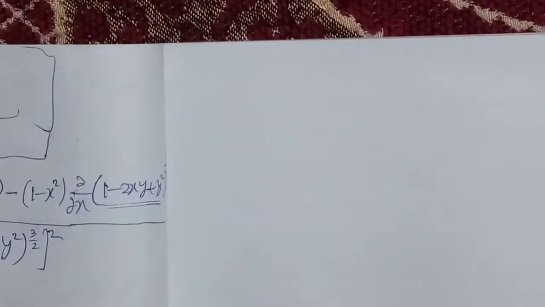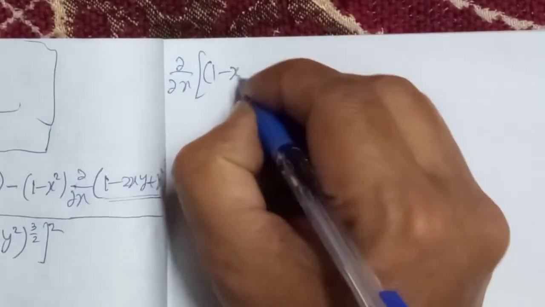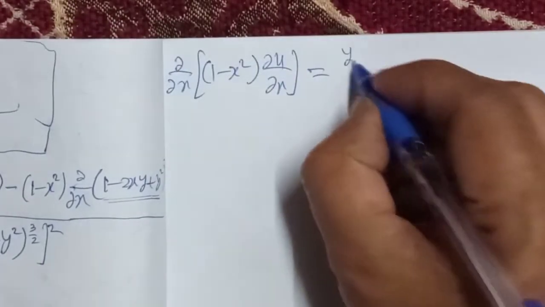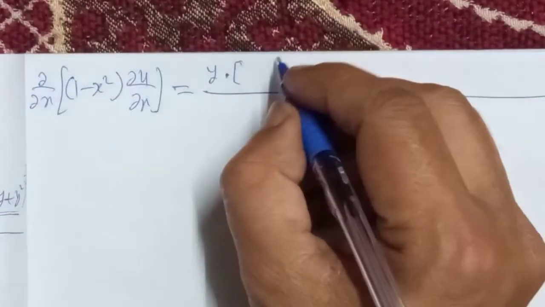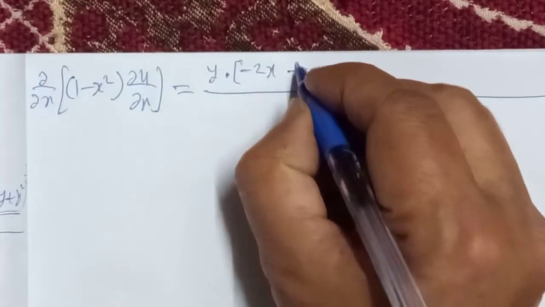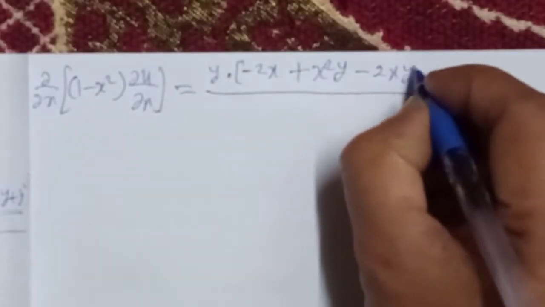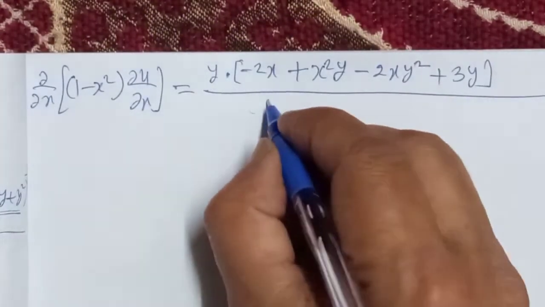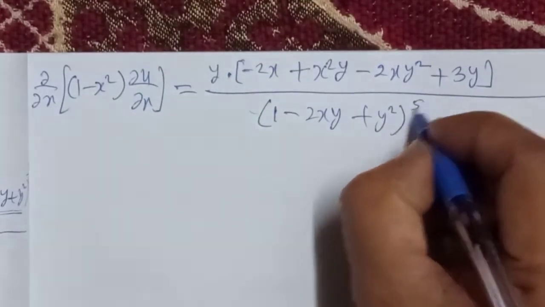I write again on the next page. Del over del x of 1 minus x square del u over del x, equal to y, you can see in the previous page: minus 2x, and after subtracting we get x square y, minus 2x write as it, plus 3y write as it. Also in the denominator 1 minus 2xy plus y square whole power 5/2.